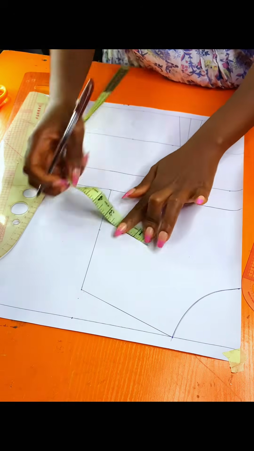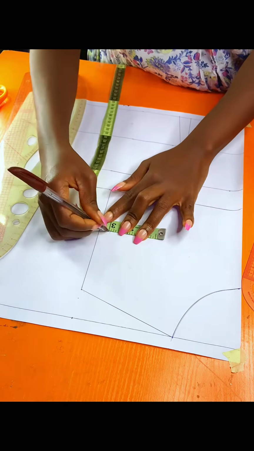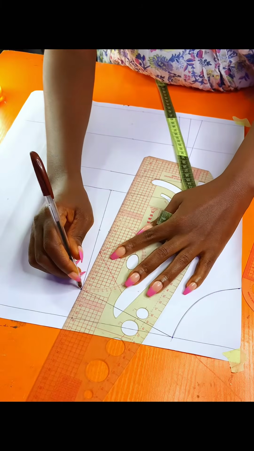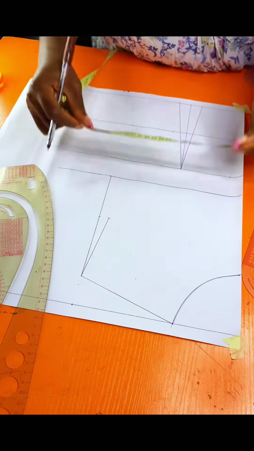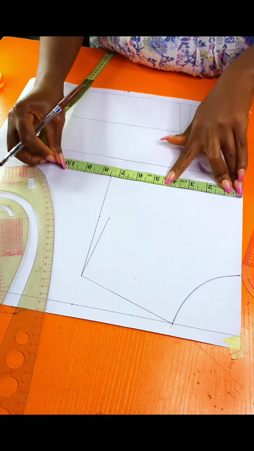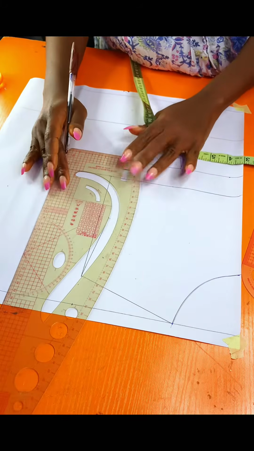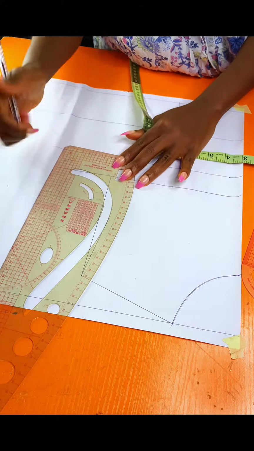So to get the armhole, I go up by 3 inches, I come out by 0.5. Yes, it works for me for all body sizes. I won't come and teach you what doesn't work. So go ahead and input the bust measurement and draw out the armhole.